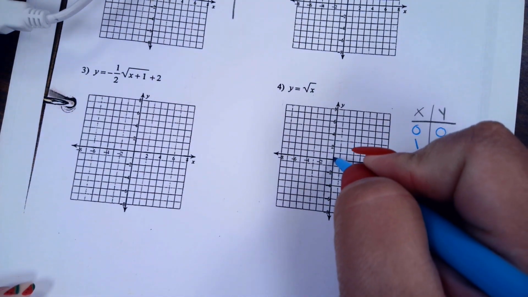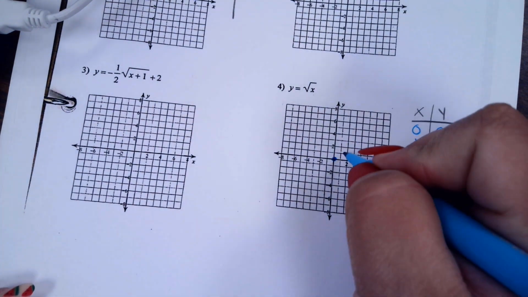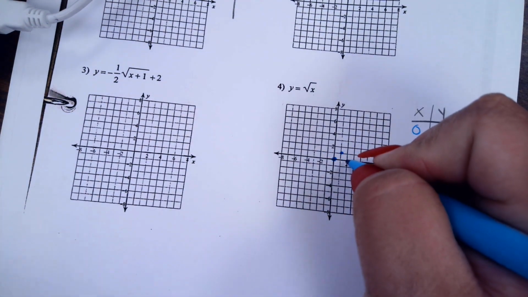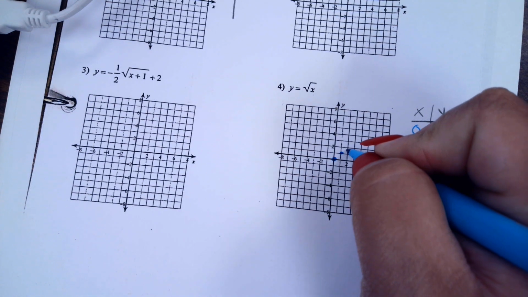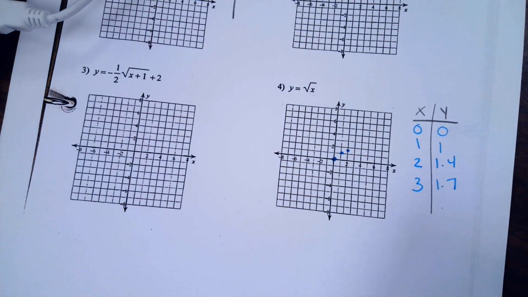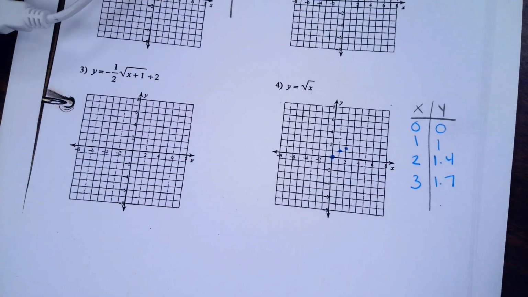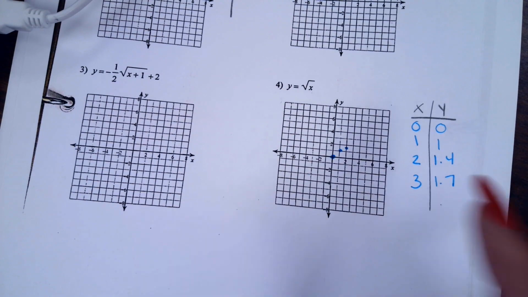0, 0, right at our origin. 1, 1 is right there. 2, 1.4. So 2 and then 1.4. So that's kind of in the middle of 1 and 2, not 2 and 3. And then 3, 1.7.